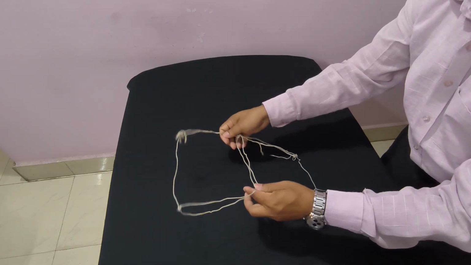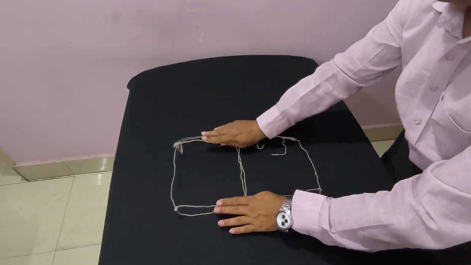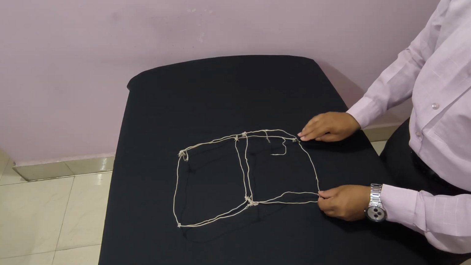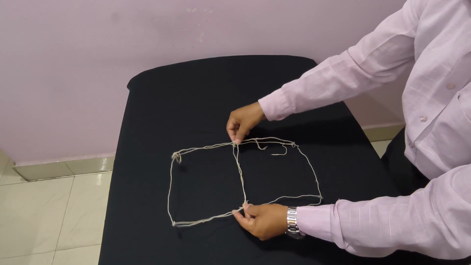Now the given arrangement is equivalent to this. This is A point, this is B point, this is C, this is D.